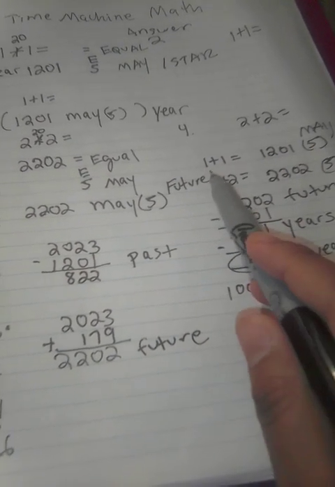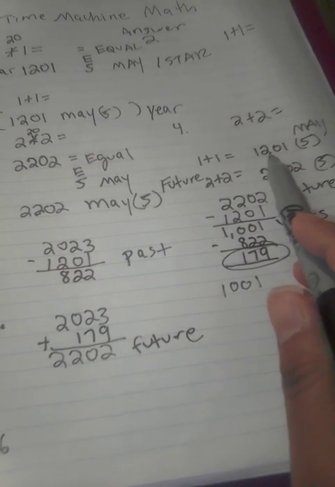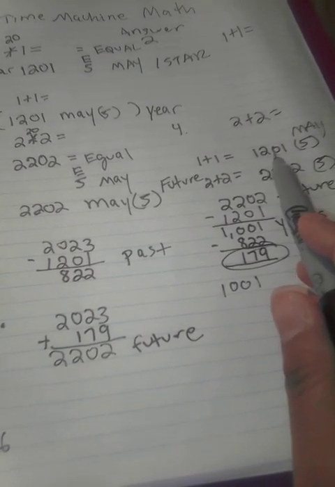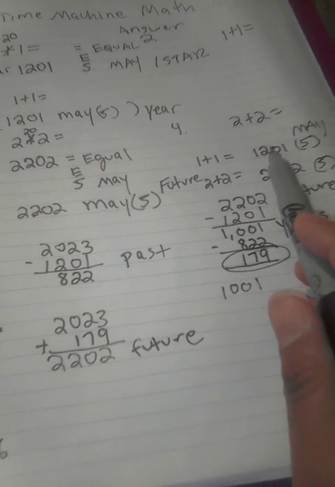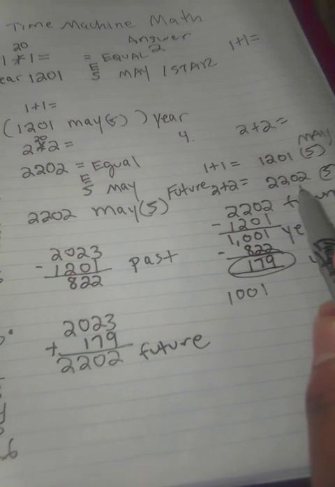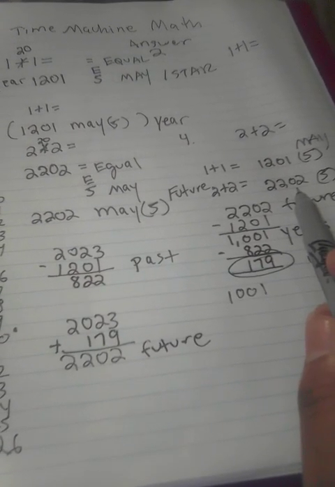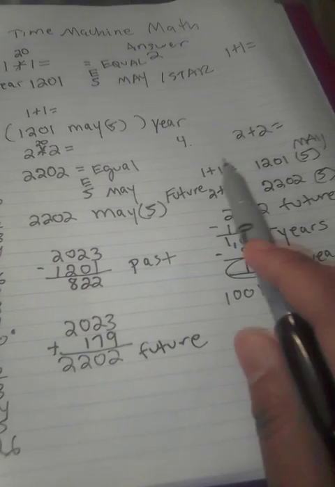We are still in 1 plus 1. We are still in that 1201, that mark that God left us, 1201. From the year 1201, 1,001 years from now will be 2202. And we have not reached 1,001 years, y'all. We're still in 1 plus 1.